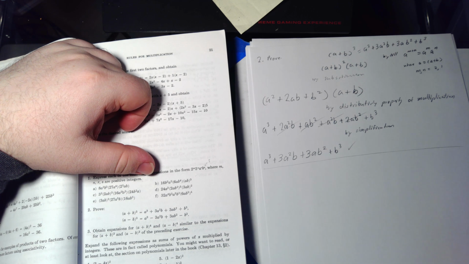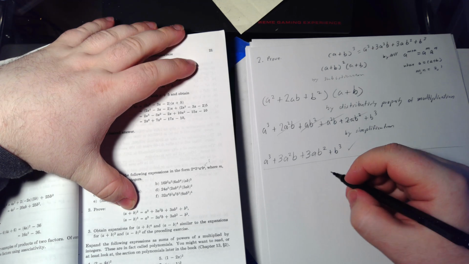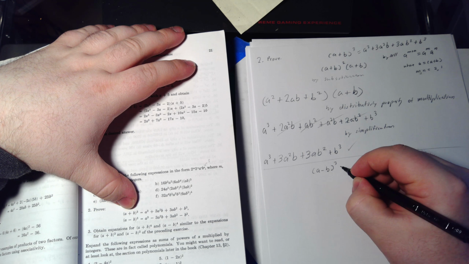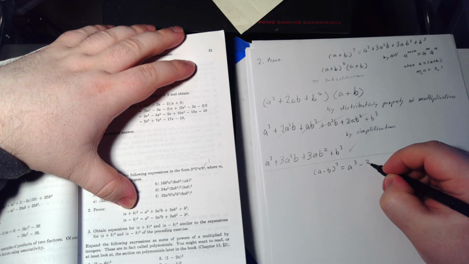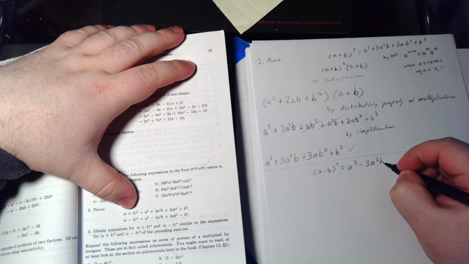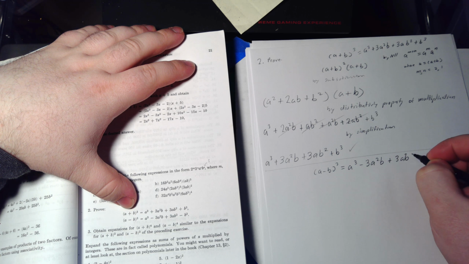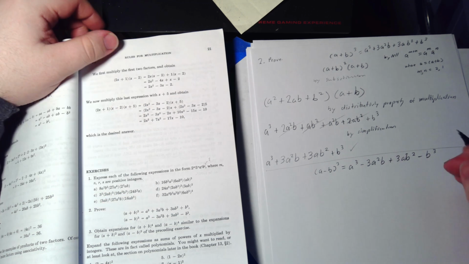Now let's prove the second part. a minus b cubed is equal to a cubed minus 3a squared b plus 3a b squared minus b cubed.